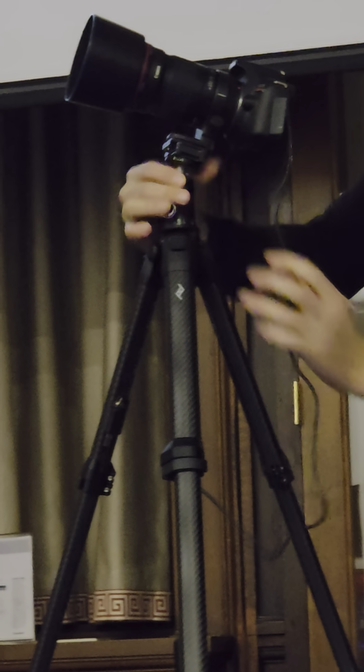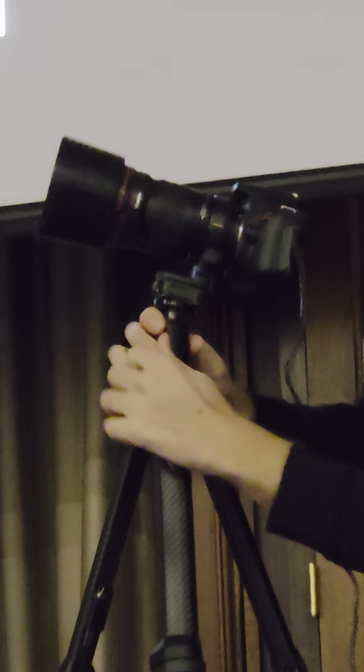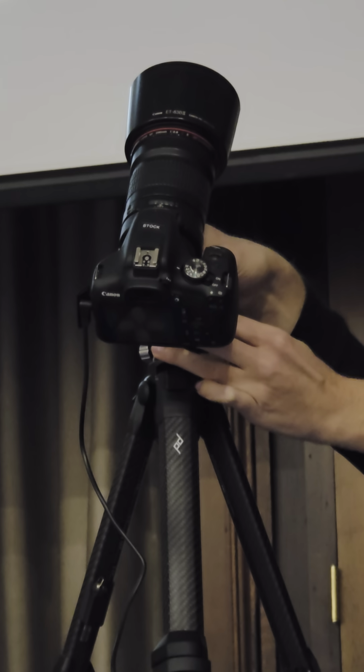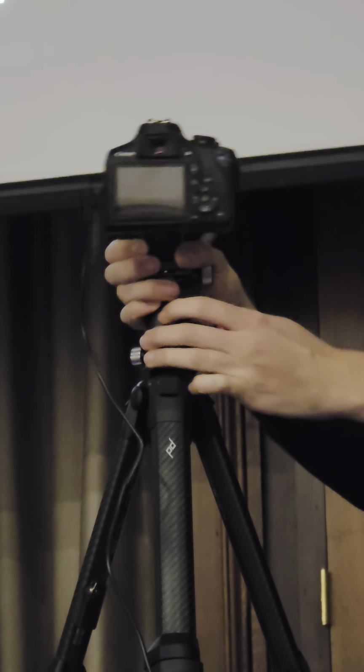Well, you really want to be able to shoot something up there, so you want to make sure that your tripod head can do that. This is called a ball head, and most ball heads have this little notch right here that allows you to point the camera up like that. So that's the one thing to look out for with the tripod head.